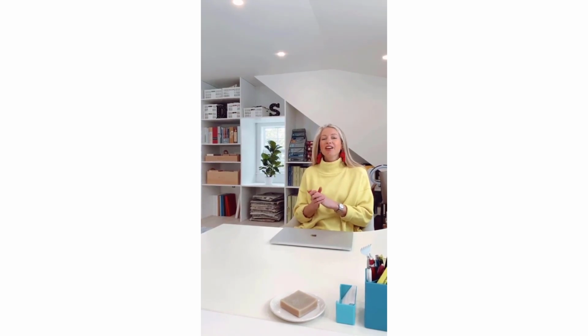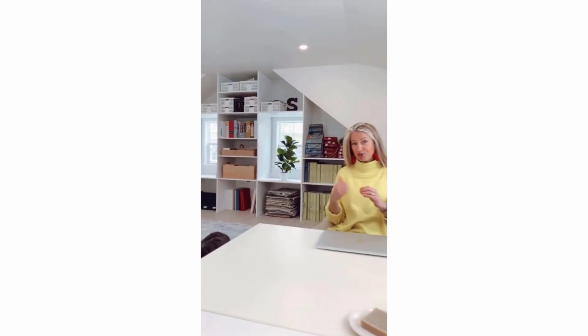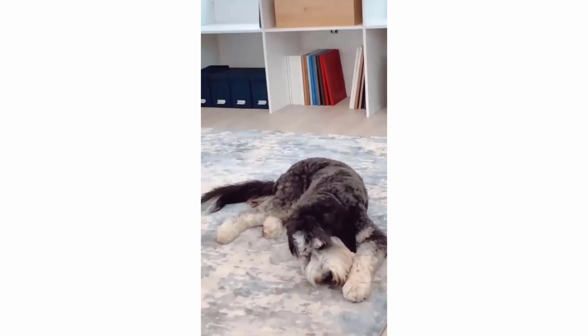So we really love the Premier because it also allows us to do the full renderings of the exterior as well.